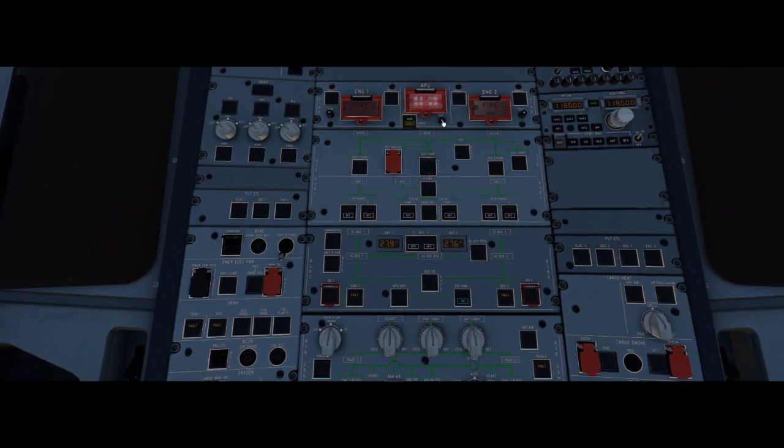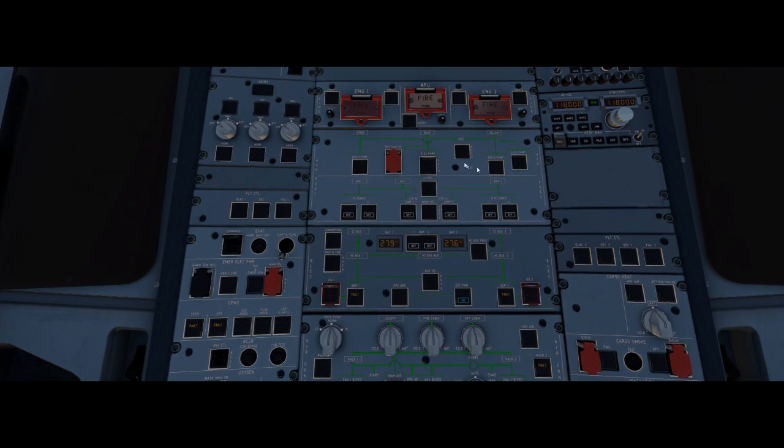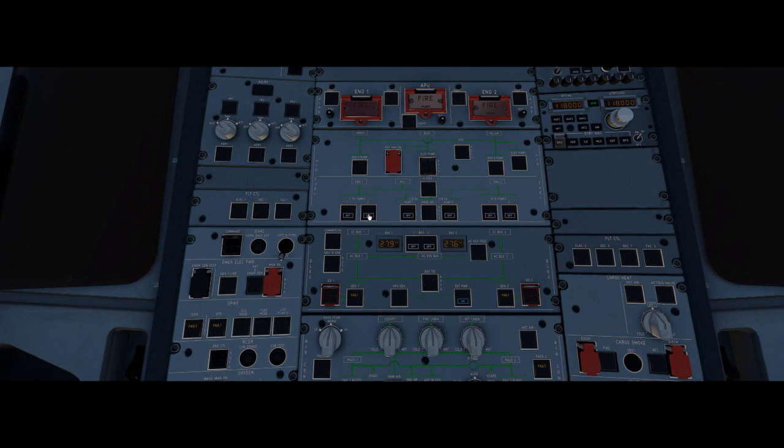So the fire test, hang on, yeah, right engine fire test, left engine fire test. So you've got your fire test up there, and then coming down here are your electrical pumps and engine pumps. Below this are your cross feed pumps for your tanks.